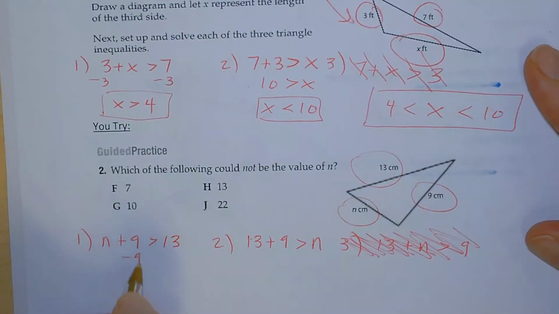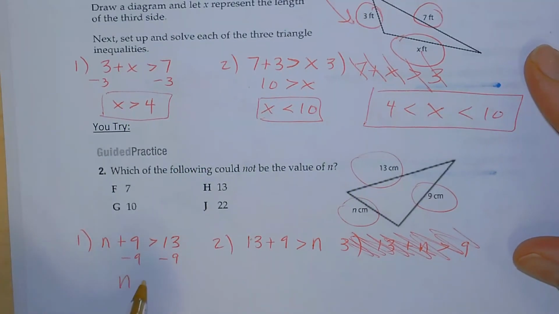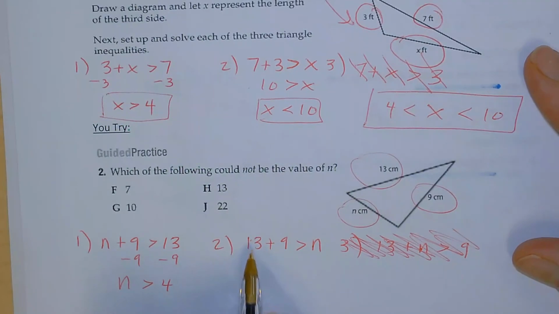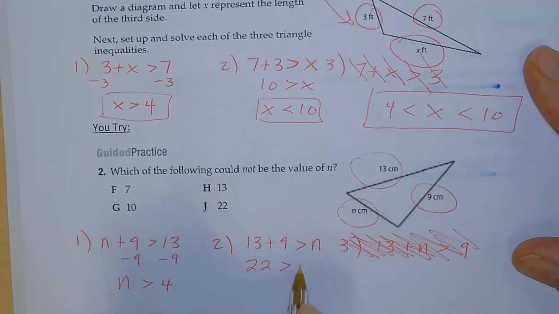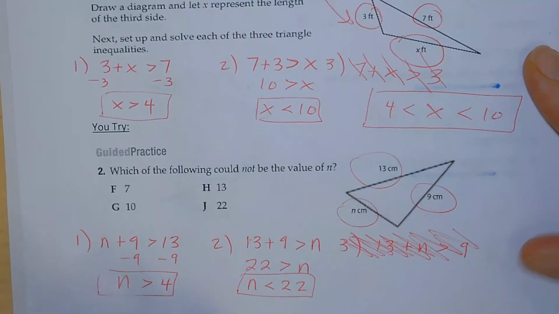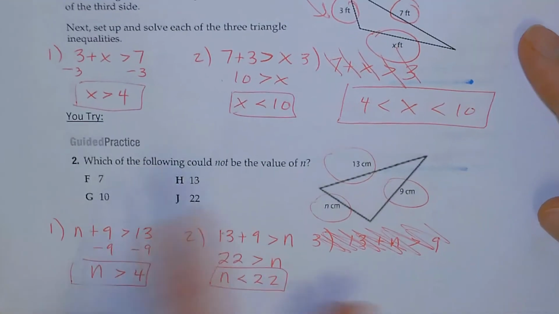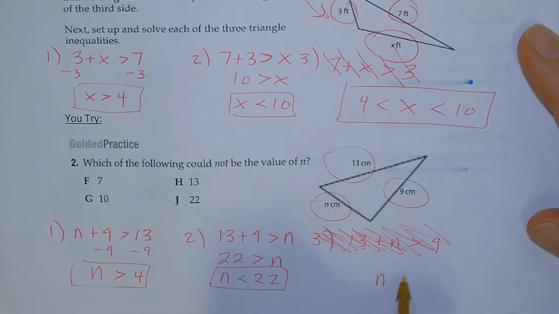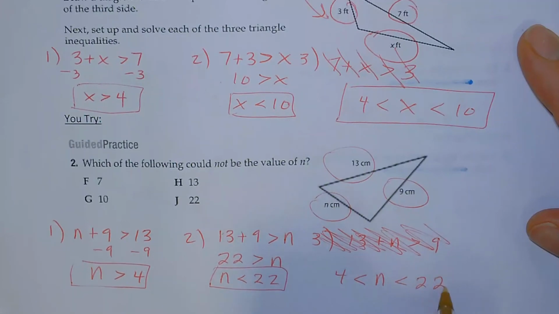Okay, so I'm going to minus 9. So n is greater than 4. And I'm going to add 13 plus 9, which would be 22. So 22 is greater than n. And now I'm going to switch this around and make it n is less than 22 and n is greater than 4. Now these go together into a compound inequality for my final answer. I know that n needs to be greater than 4, but also less than 22.